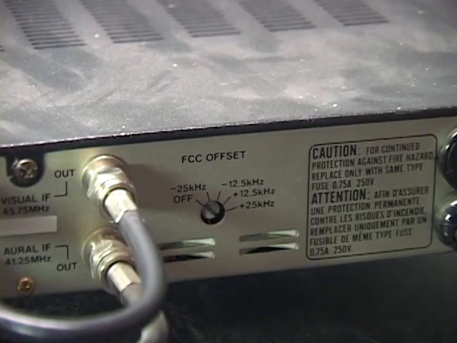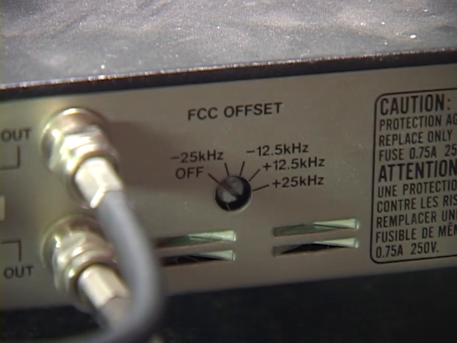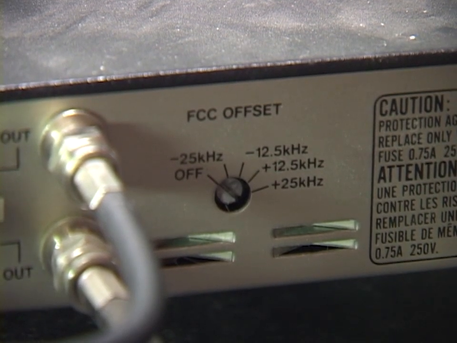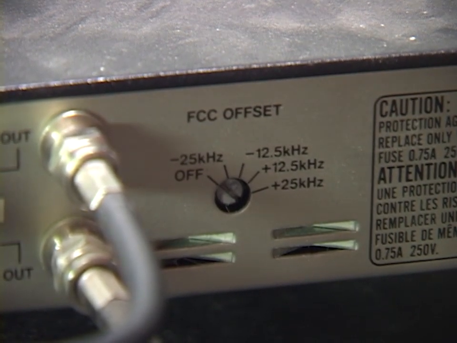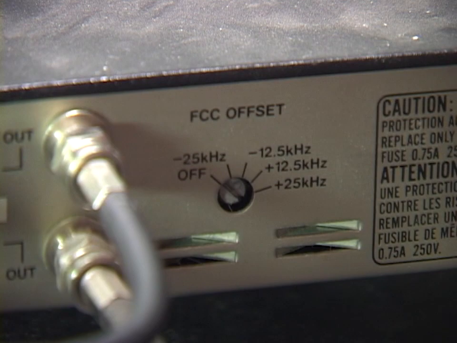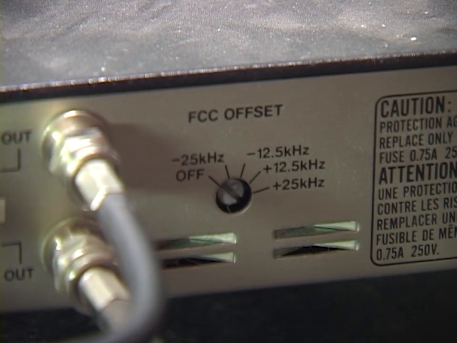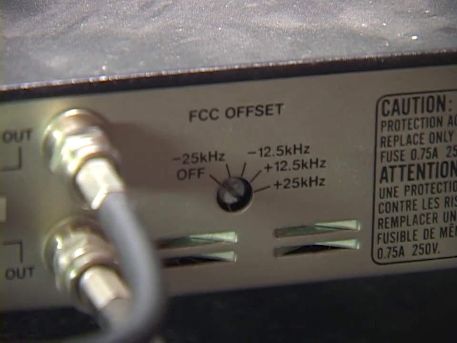And now we've gotten to the FCC offset. So I don't think the situation is the same here in Canada, but in the United States, there are radio astronomers who need some frequencies in cable television to do their work.